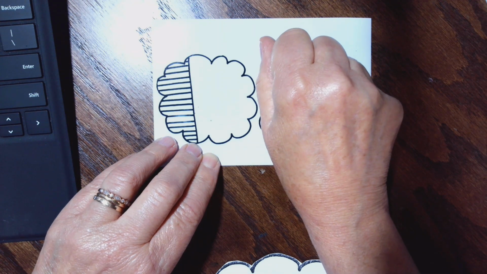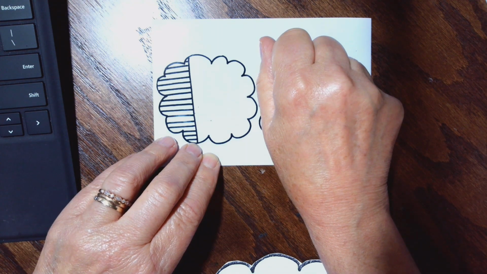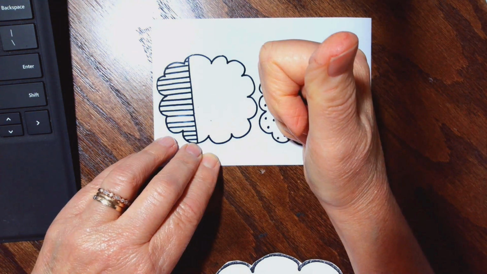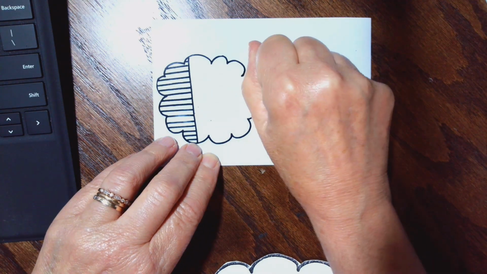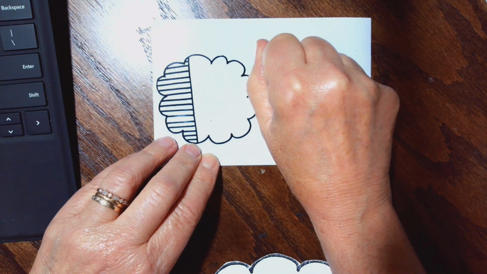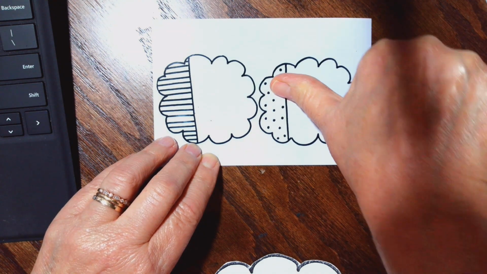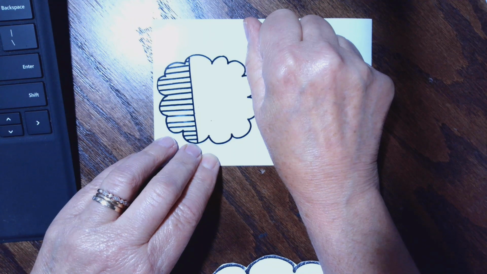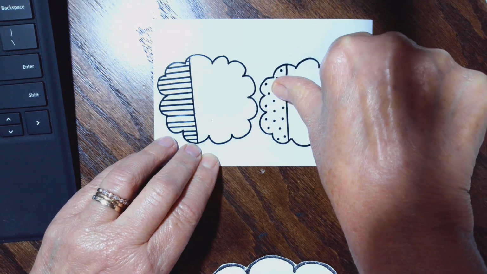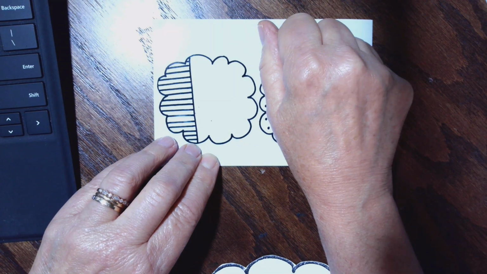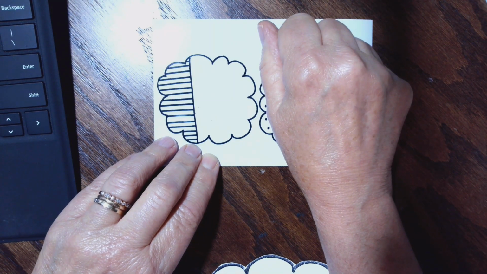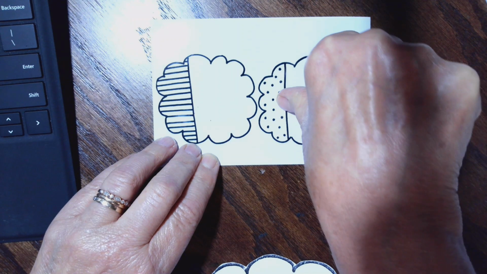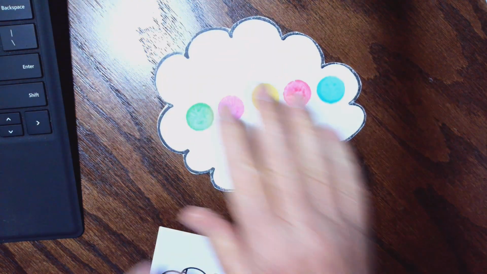Cloud, clay. Echo. Both have cl. Glove, grapes. Echo. Sleeve, sky. Echo. Close, cross. Echo. Blend them together.